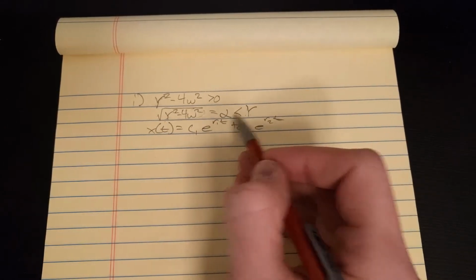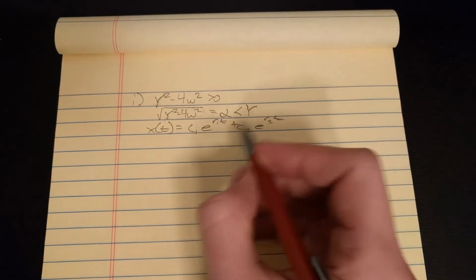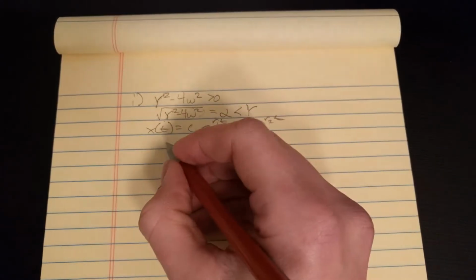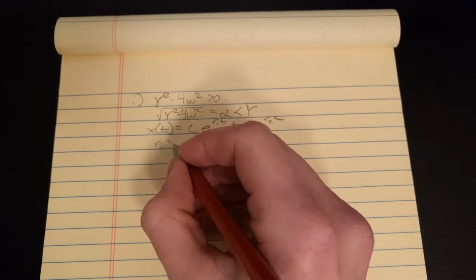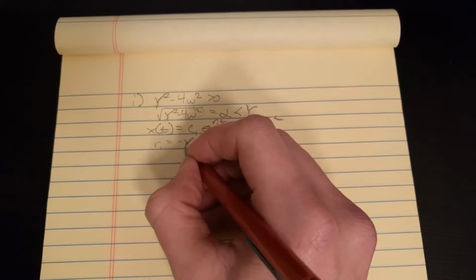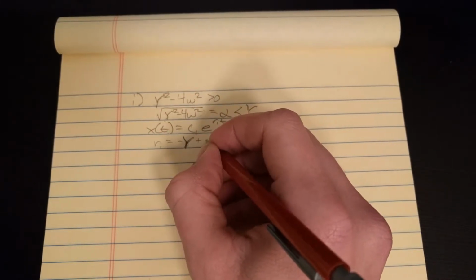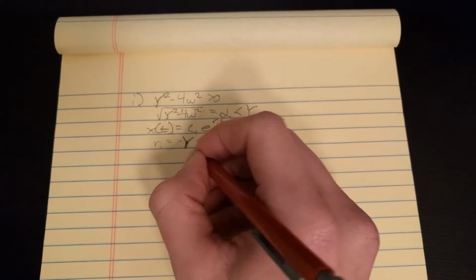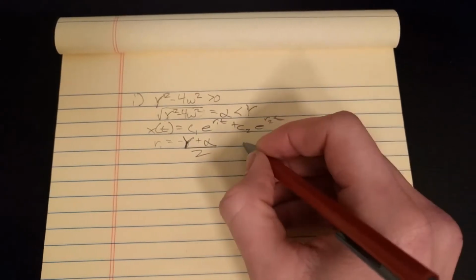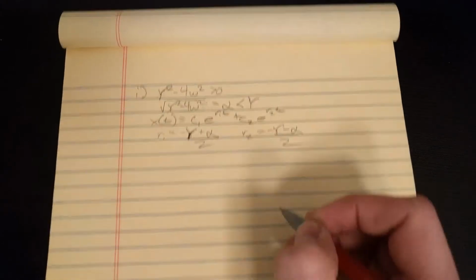So alpha is always less than gamma, and our r1 and r2 are going to be negative. If we recall, r1 is equal to negative gamma plus alpha over 2, and r2 is equal to negative gamma minus alpha over 2.